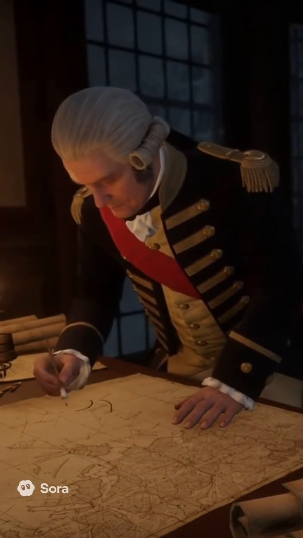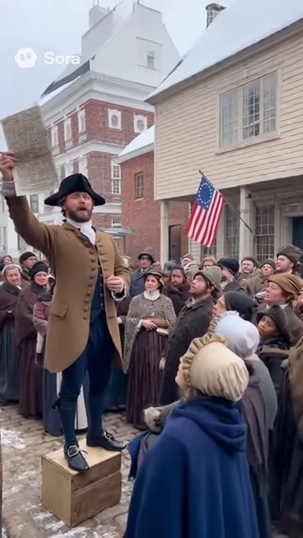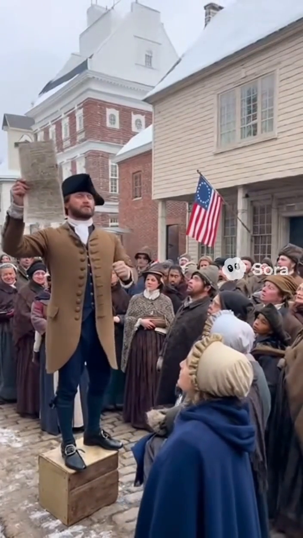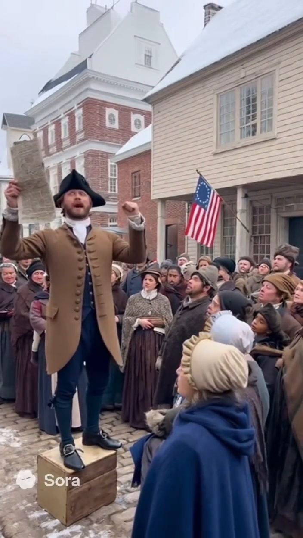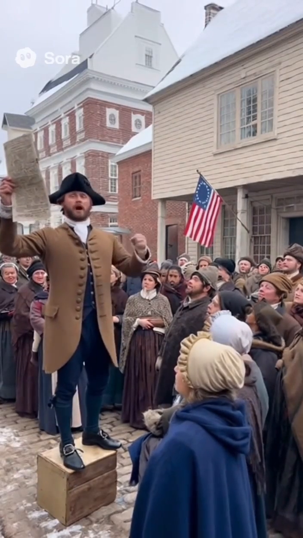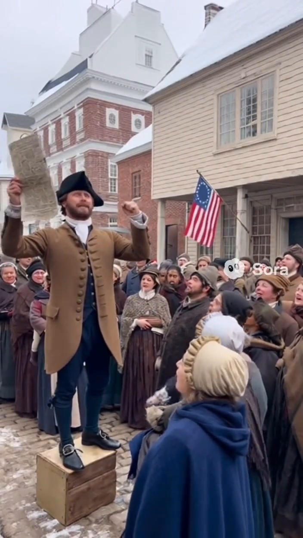Here at Plain Friends, General Washington struck at Trenton on Christmas night and routed the Hessians. And now at Princeton, our boys have bested the Redcoats again!